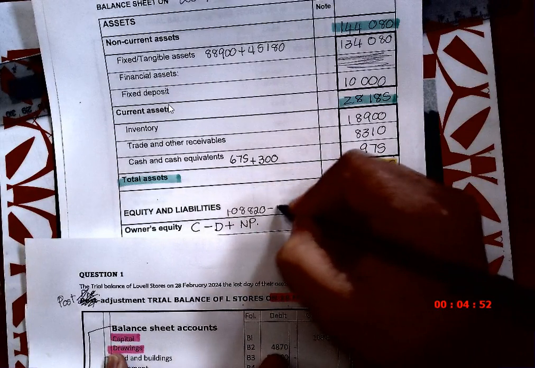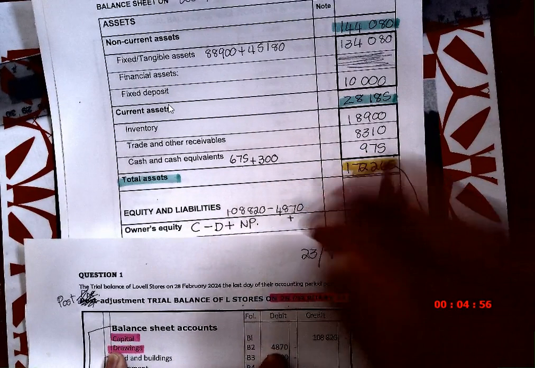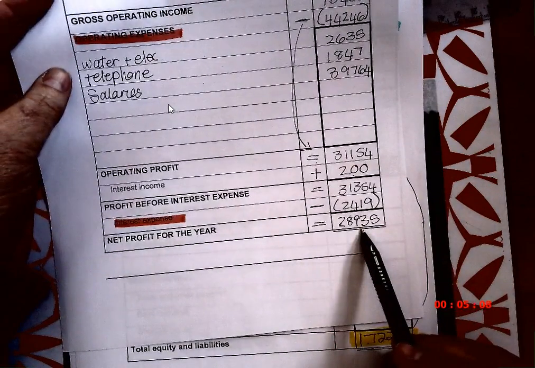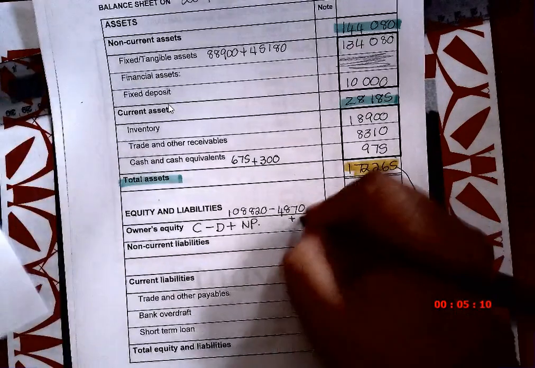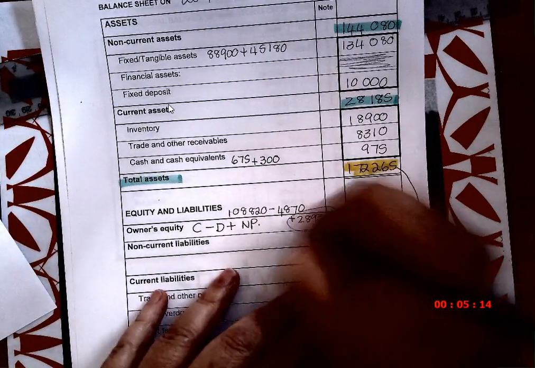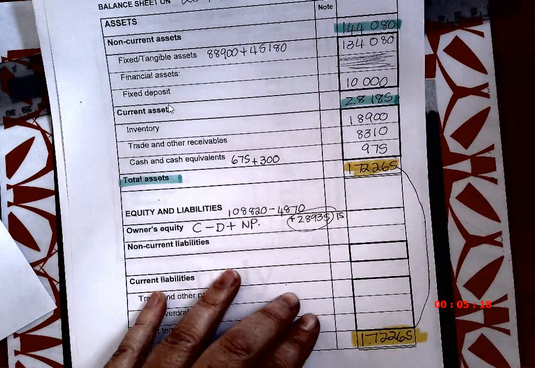Drawings is 4,870. And what was my profit? Where did I calculate my profit? In the income statement. So I'm going to take that profit there, the 28,935. Make a note for yourself that you get this in the income statement.